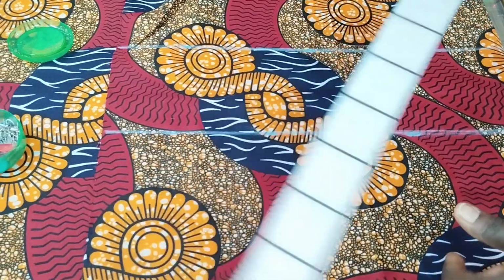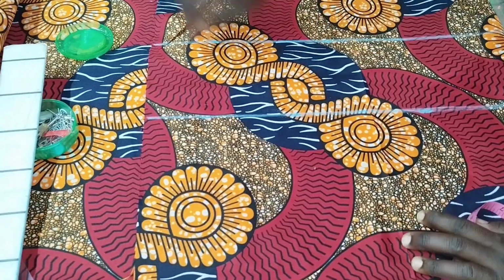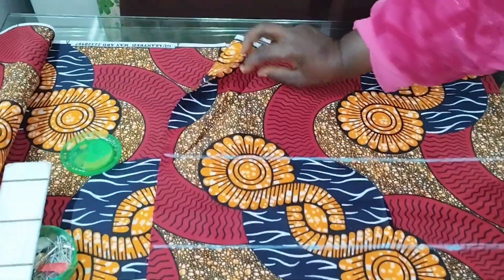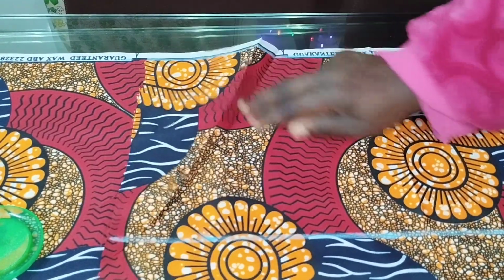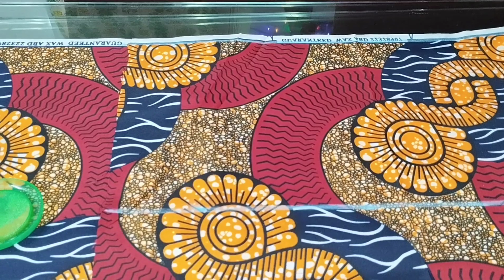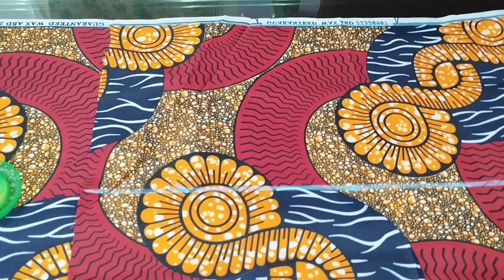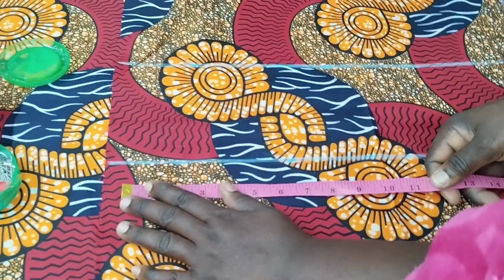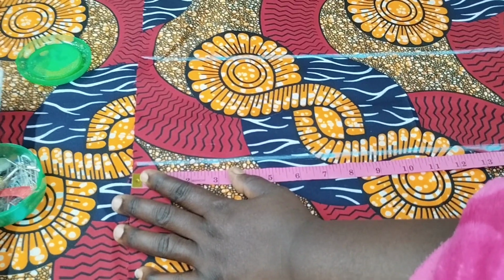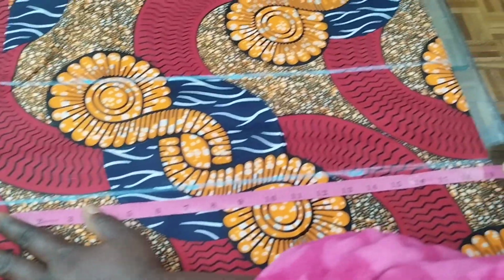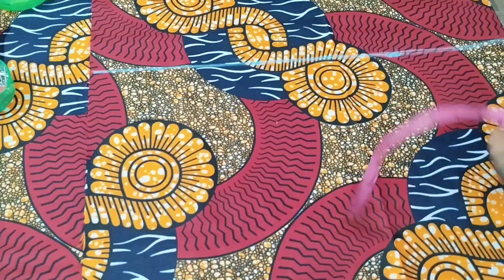Okay, so before I forget, I forgot to tell us that before you start, you fold the fabric into two, like you see me do. You see that? And you make sure that your folding has the total length of your thigh plus 5 centimeters extra, as you can see. So I haven't done that.